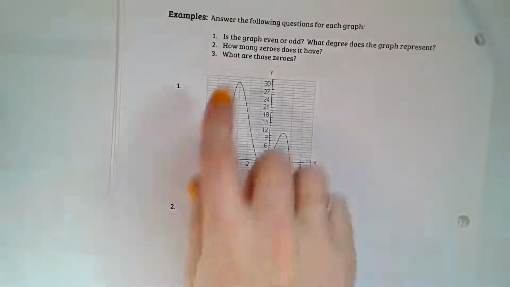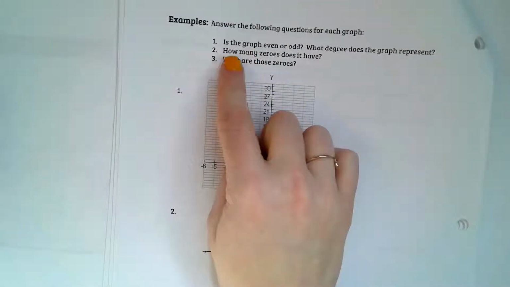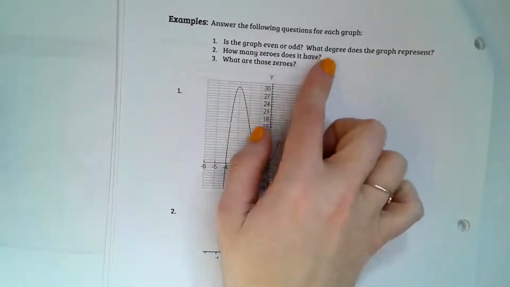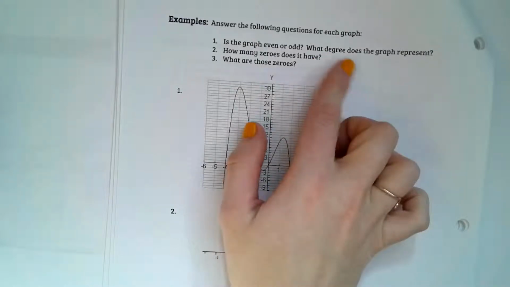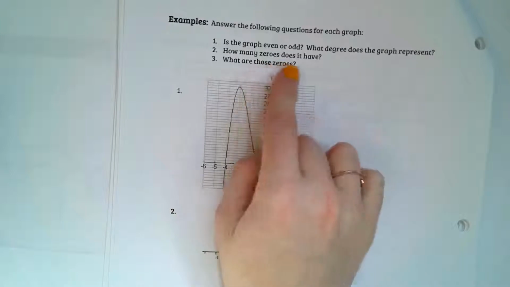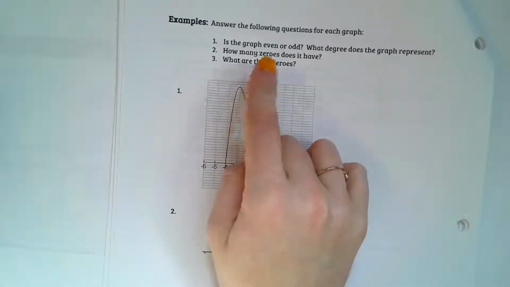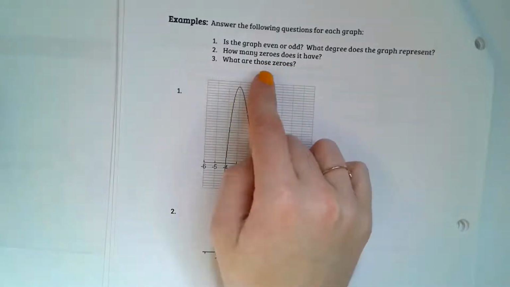We are going to answer the following questions. Is the graph even or odd? What's the degree of the graph? What does the degree represent? How many zeros does it have? And what are those zeros?